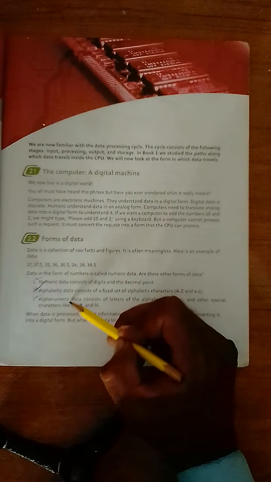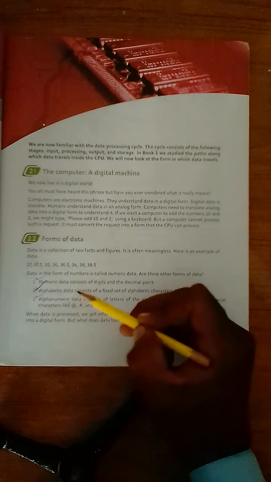Dear students of class 7, here there are forms of data. In your book there are three types of data: numeric data, alphabetic data and alphanumeric data. First of all we are going to discuss numeric data.